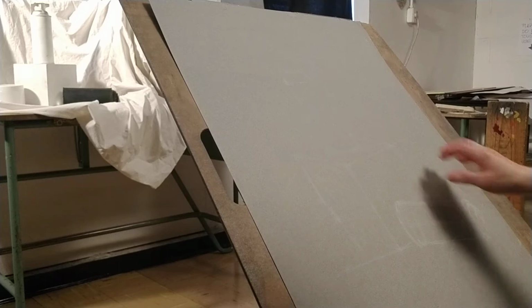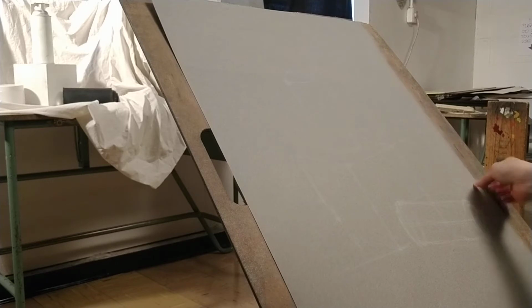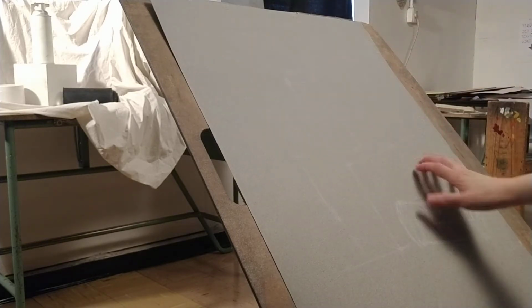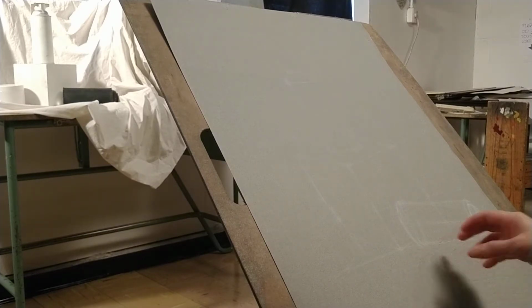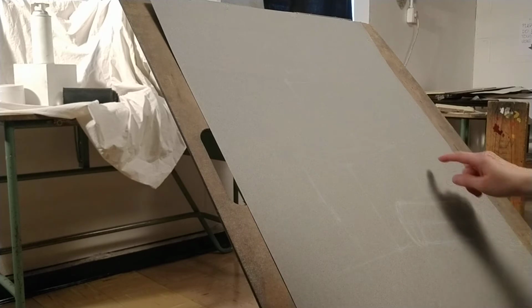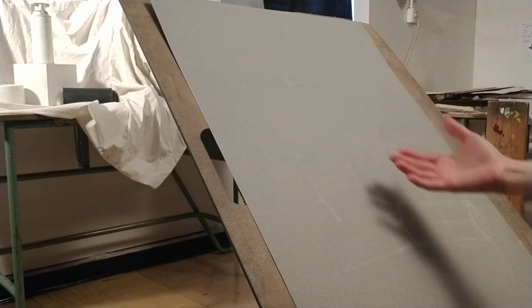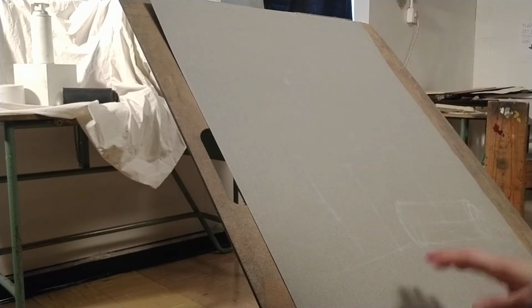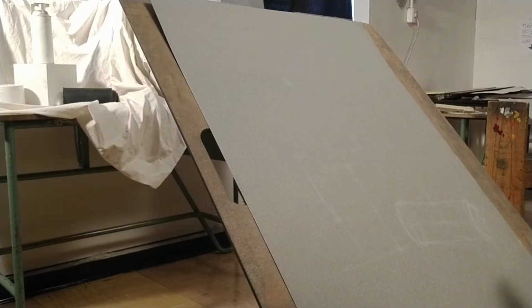Okay, folks, so for this particular assignment, you've been asked to get a Canson Mi-Teintes paper that is a middle gray. So what we have here is a middle gray sheet of paper, all right? And the reason why we're doing this is because we are going to use the value of this paper and incorporate it as part of the values for your drawing, okay? So it is important then that you get a middle gray sheet of Canson Mi-Teintes paper.